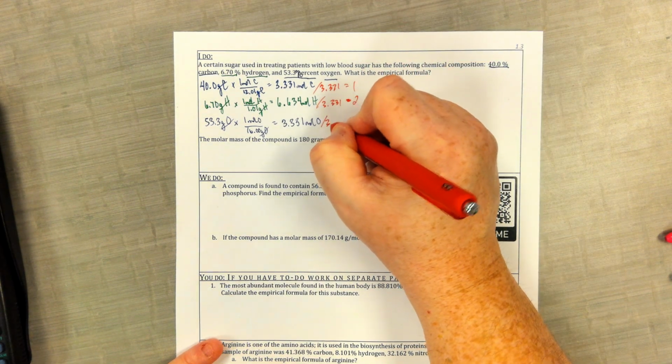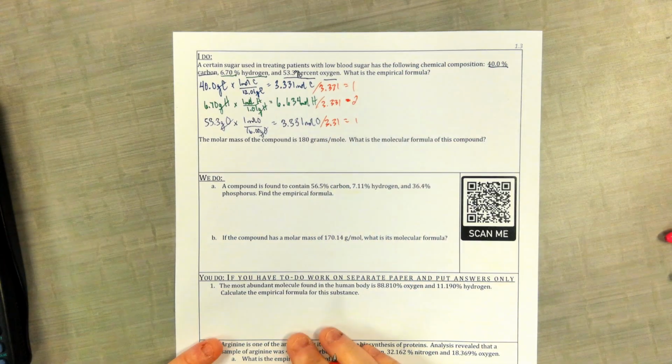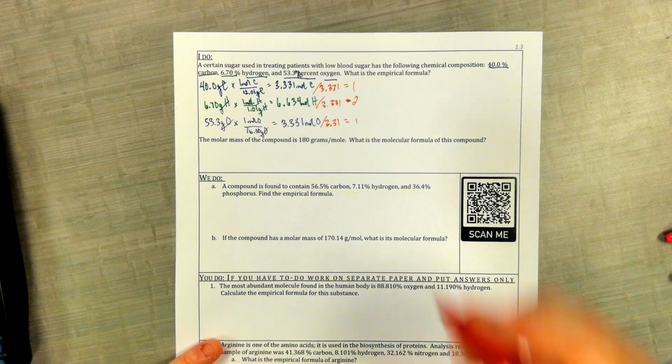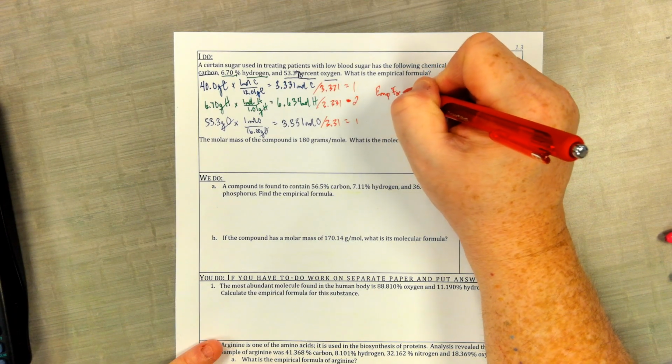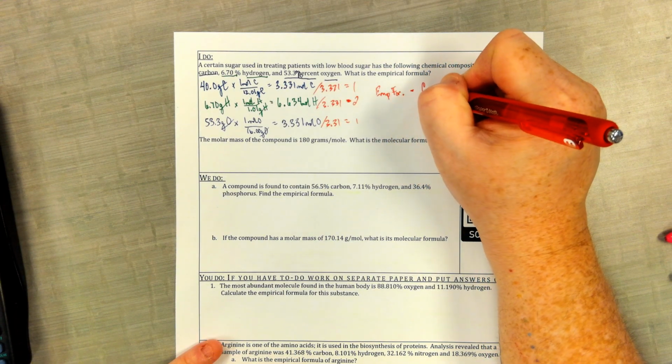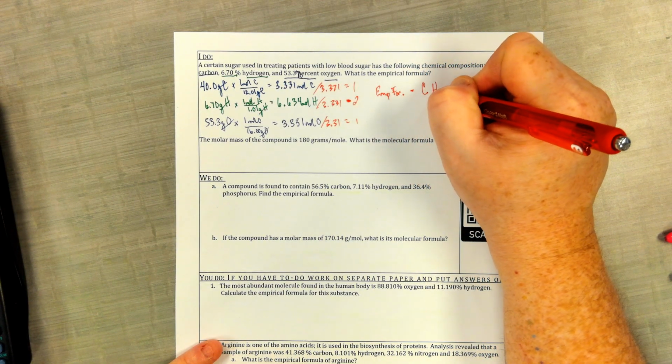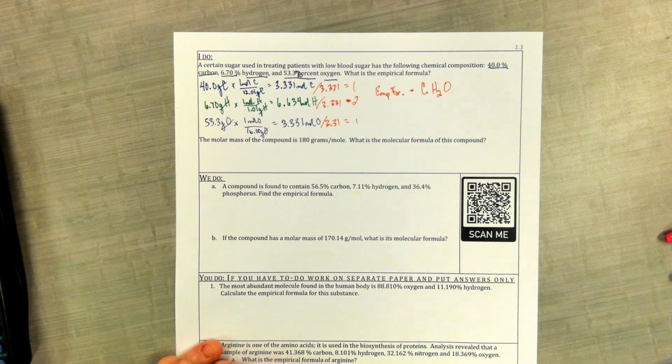And then, of course, 3.331 equals 1. So we got whole numbers. So my empirical formula is 1 carbon, 2 hydrogen, and 1 oxygen.